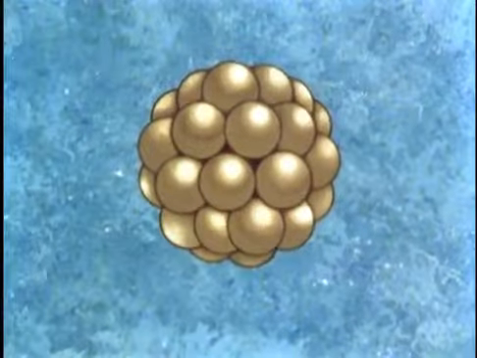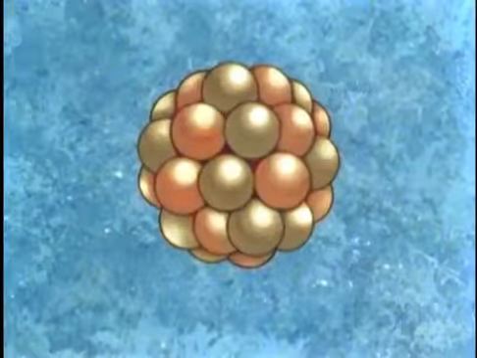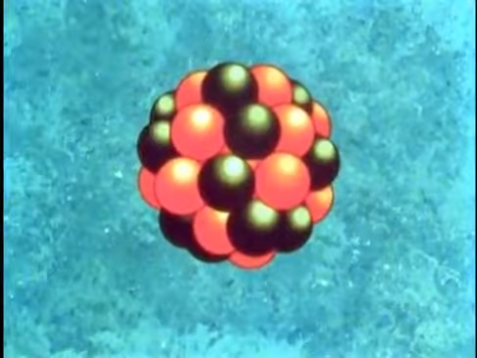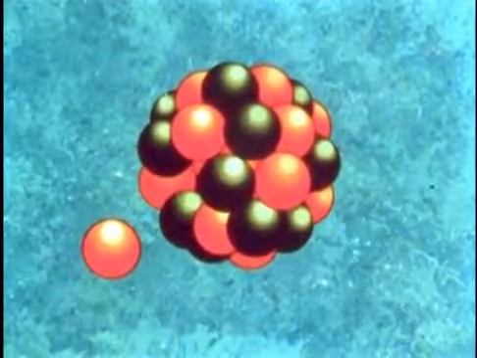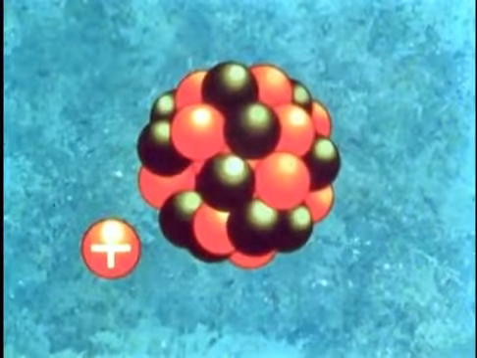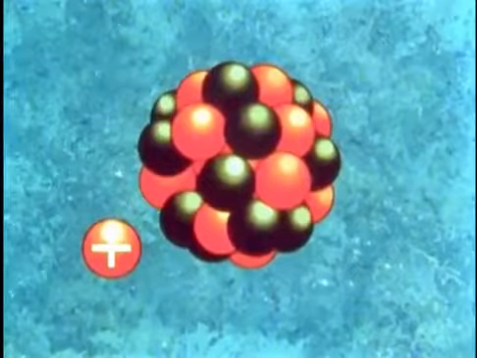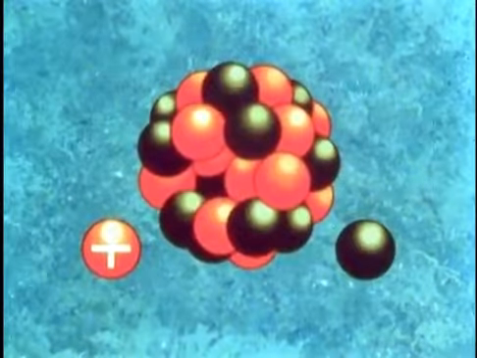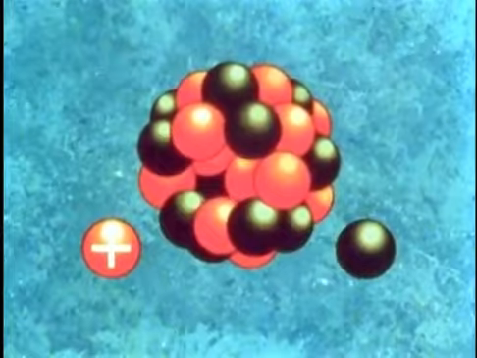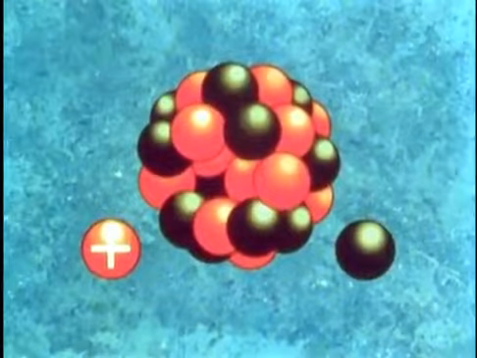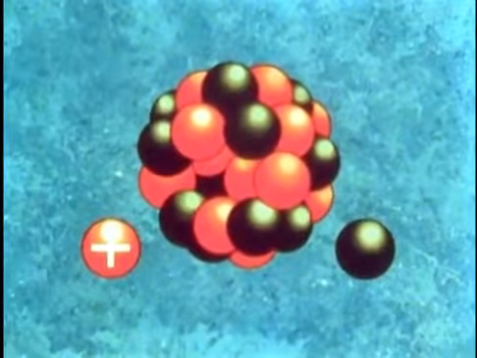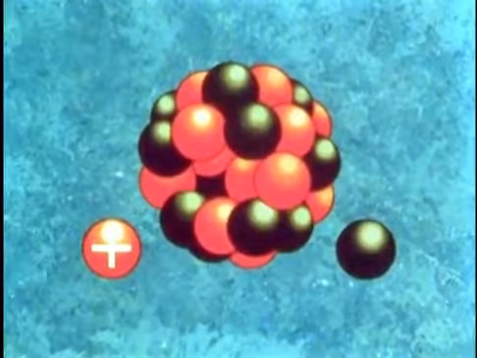That central blob, the nucleus, is made up of two sorts of particles. One, protons, which carry a positive charge of electricity. And two, neutrons, which have no electrical charge. Protons and neutrons are of about equal size, and they're both a good deal bigger than electrons.